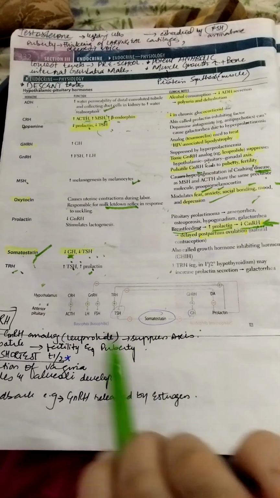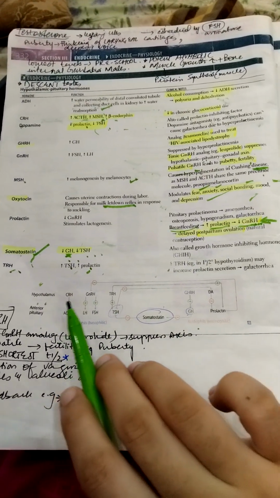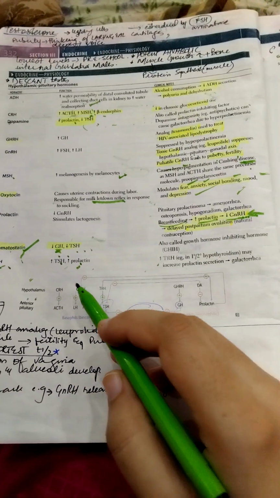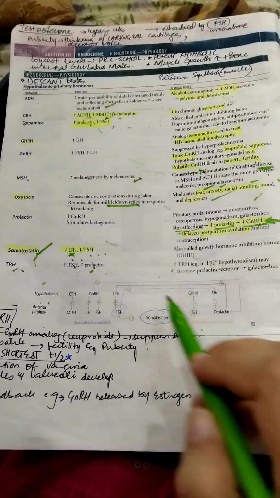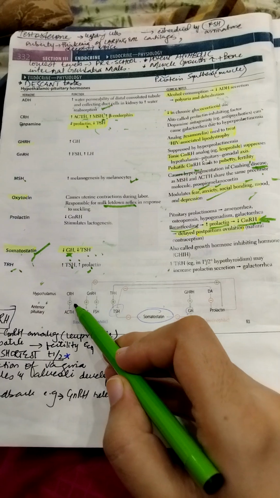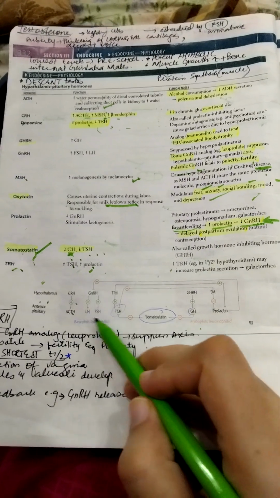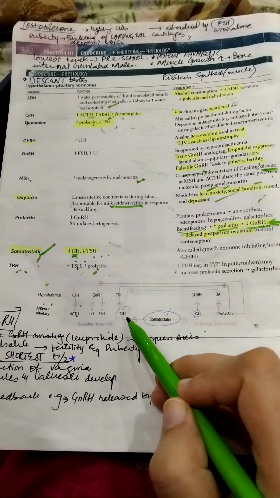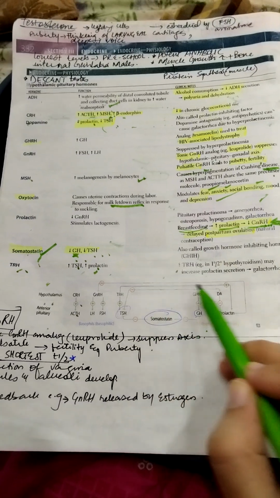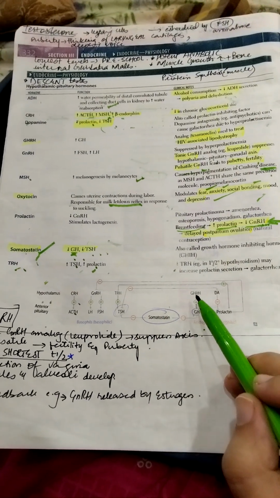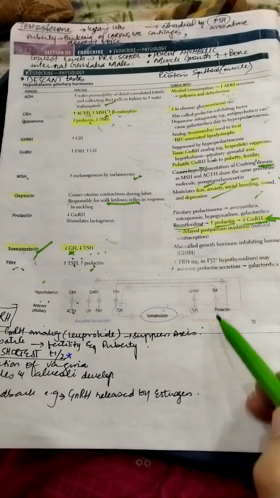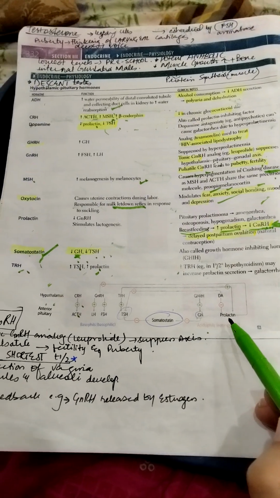These are all released from the anterior pituitary. The above ones were from the hypothalamus, and it's being shown that CRH basically stimulates ACTH, GnRH stimulates LH and FSH, and TRH stimulates TSH. Also, you can see GHRH stimulates growth hormone, and dopamine inhibits prolactin, right?